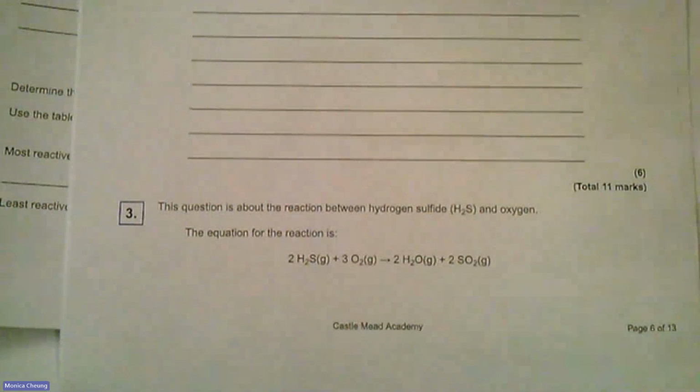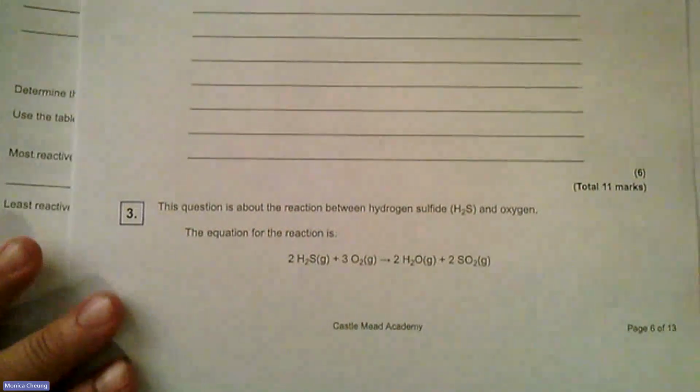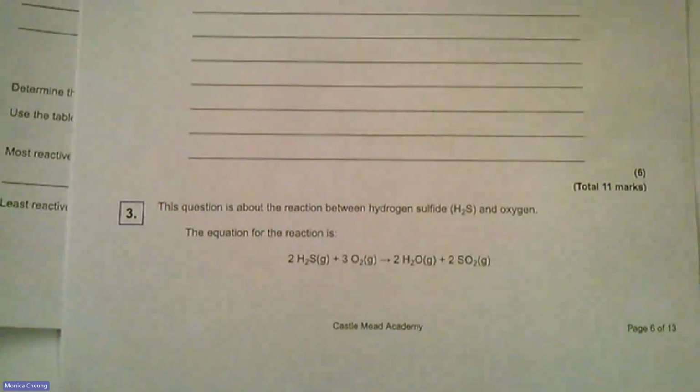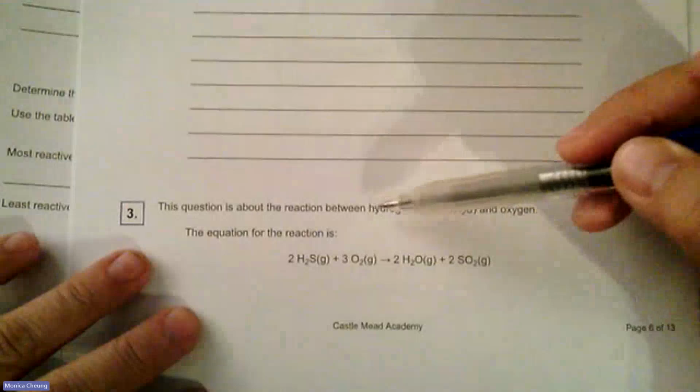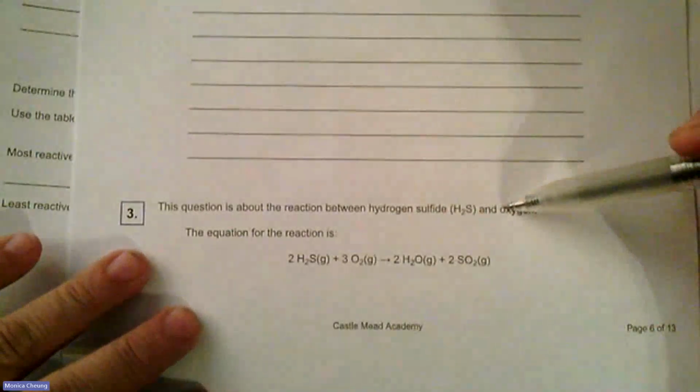This is the next question, question 3, which is looking at energy profiles again and with some bond energy calculations. The bond energy calculation is higher, just so you're aware. So this question is about the reaction between hydrogen sulfide and oxygen.